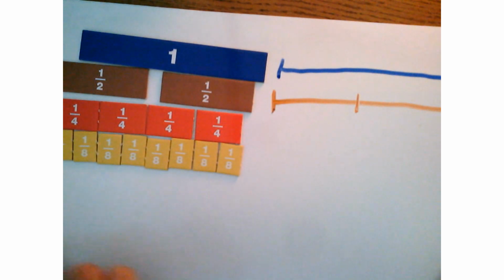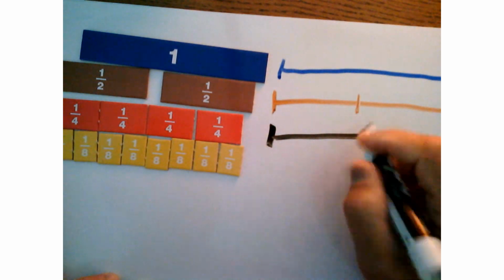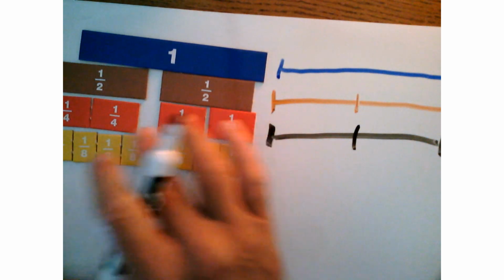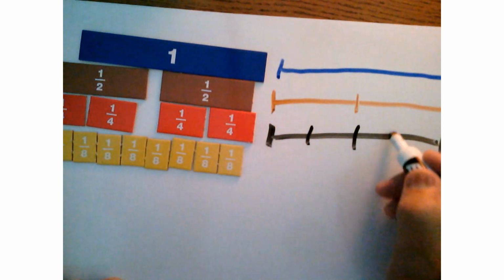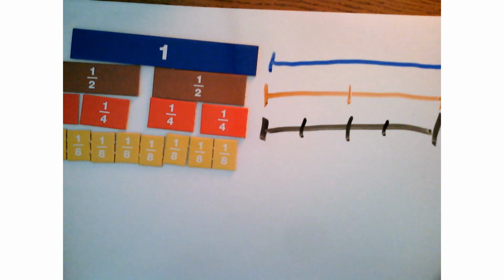Here's the one that corresponds with quarters. So how do I make a quarter? To make quarters, you cut it in half, and then you cut the halves in half. Now I've got quarters. See, 1, 2, 3, 4.